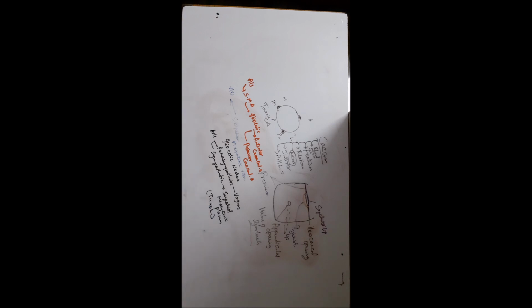So arterial supply by anterior cecal artery and the posterior cecal artery. The anterior cecal artery is a part of your anterior cecal fold, superior cecal fold. Then venous drainage, they are draining into the superior mesenteric vein. Lymphatic drainage is into the ileocolic nodes.